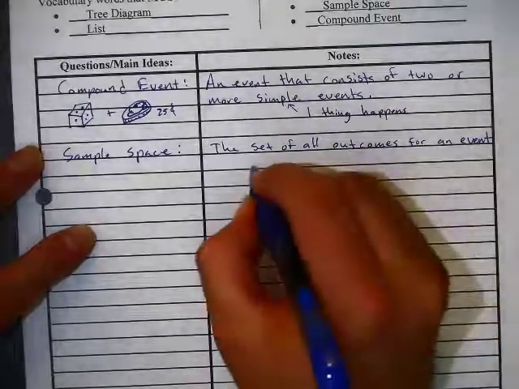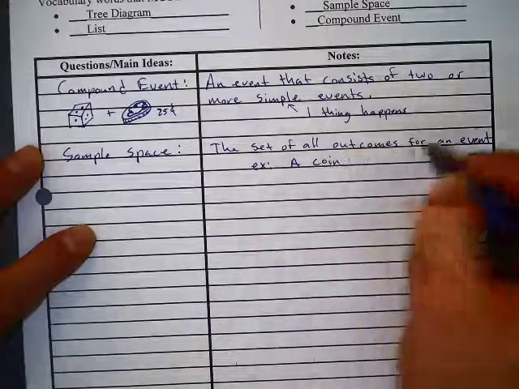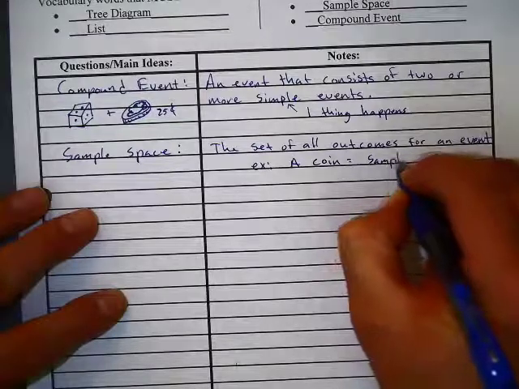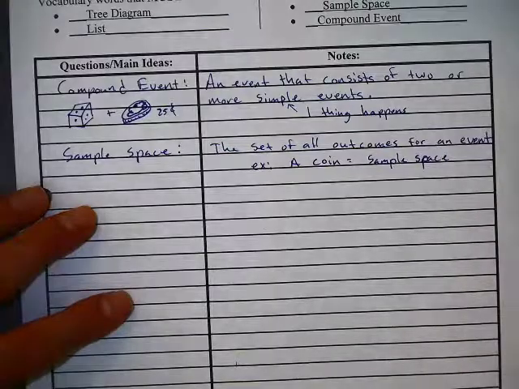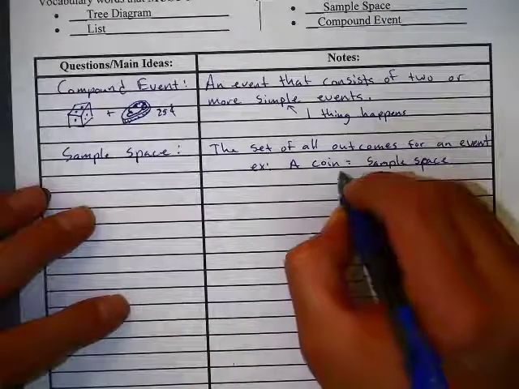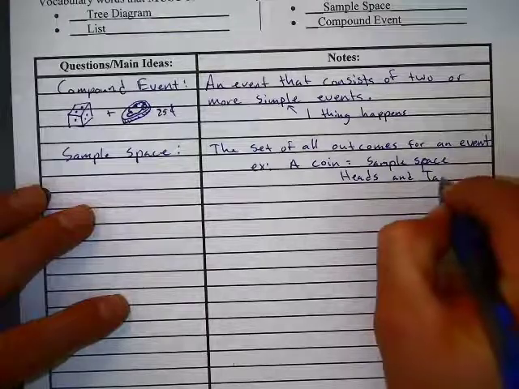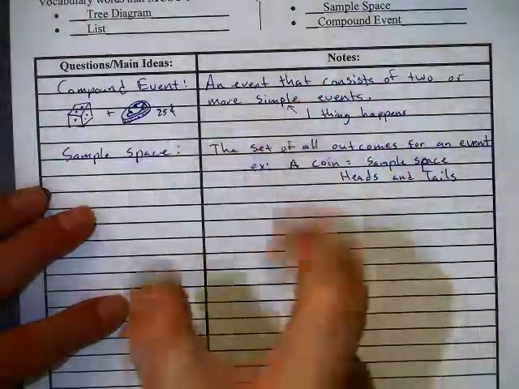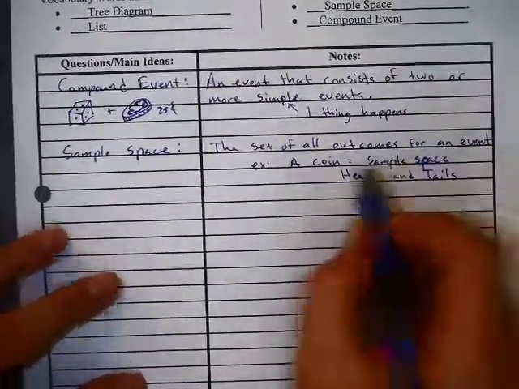So let's do an example here. Coin. What do you think your sample space on a coin is going to be? What's all the possible outcomes of flipping a coin? You're right. Heads and tails. So there's two. See my fingers? Two. All right. So a sample space.